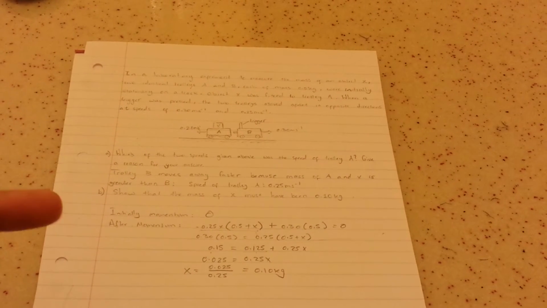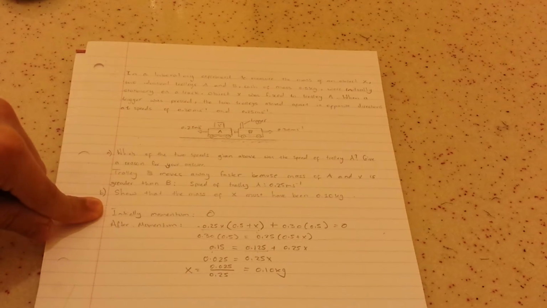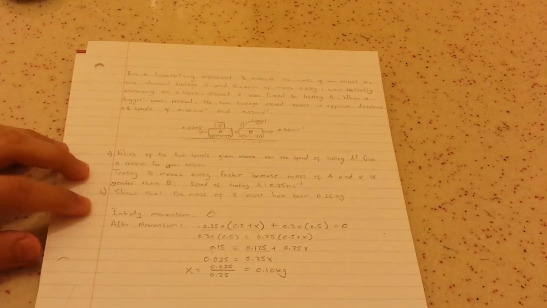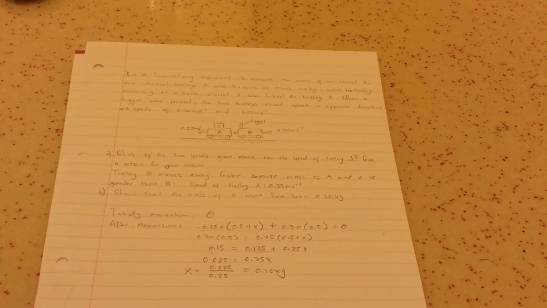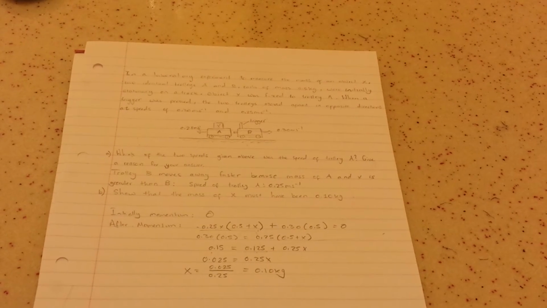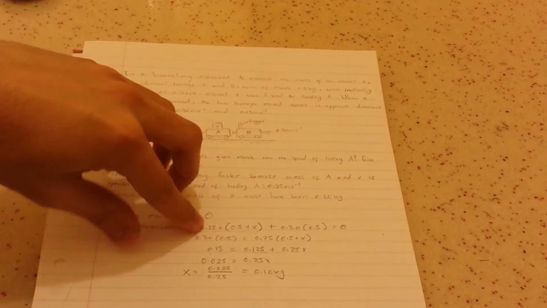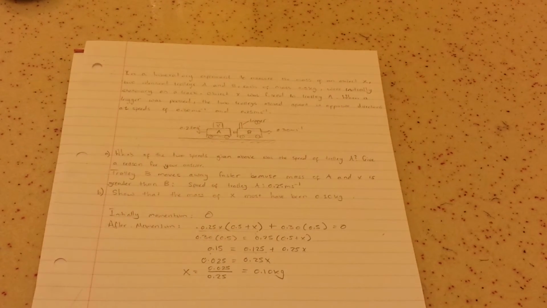The momentum before is equal to the momentum afterwards, and we know that the initial momentum was equal to 0 because the trolleys were at rest, and so the momentum after must then equal 0. And so we just rearranged and found X.